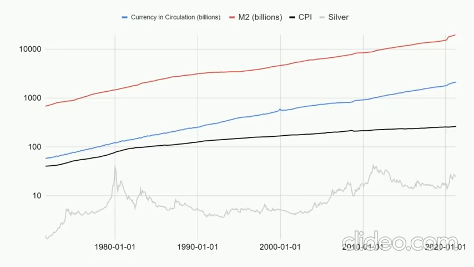Thus, you can very easily see that the consumer price index in the 1970s had a very similar rate of exponential growth as did the currency in circulation and the M2 money supply. After about 1982, the growth rate of the consumer price index slowed, but the growth rate of the money supply continued at about the same rate as it was in the 1970s.